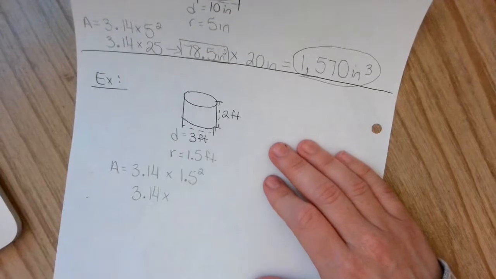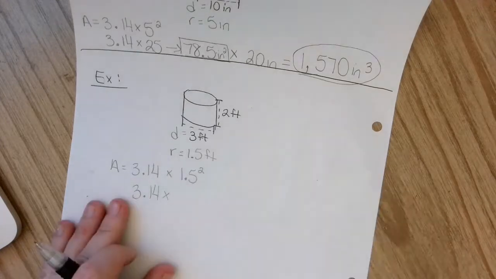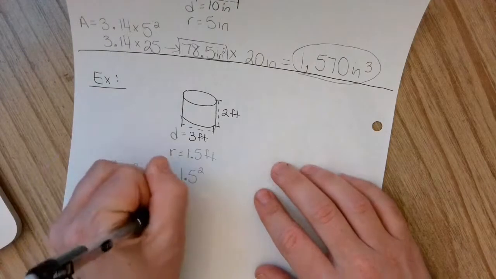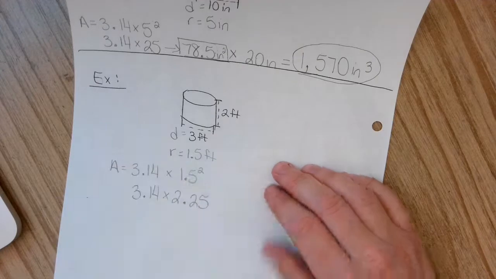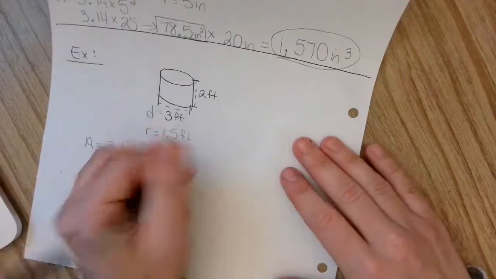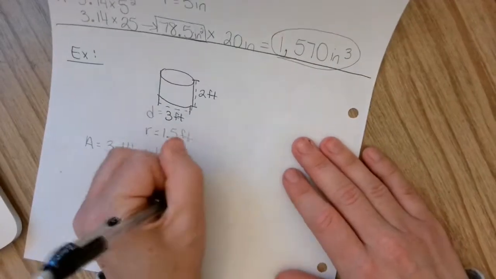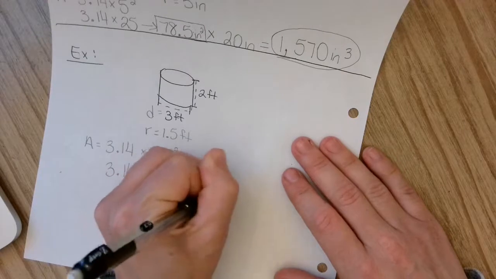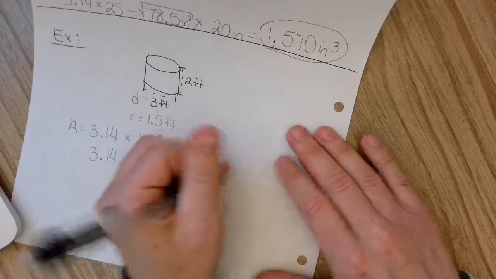Let me just write that in really fast. Sorry about that, guys. Hold on one second. Just want to make sure I checked my math because my brain is definitely in Friday mode. So I get 2.25. Okay, and then when I multiply those two together, I get 7.0875. Okay, so that's my area.